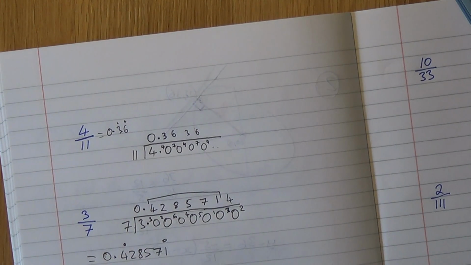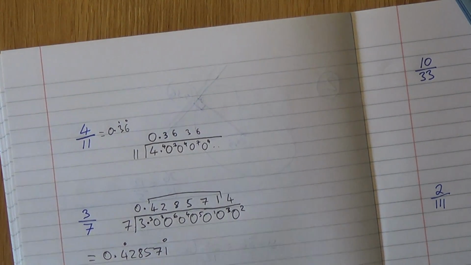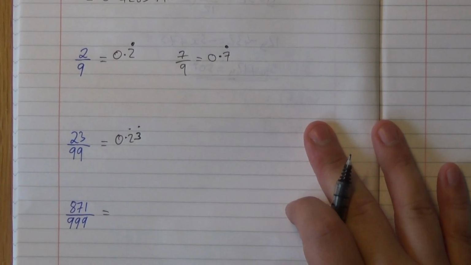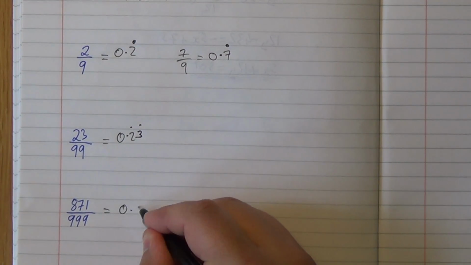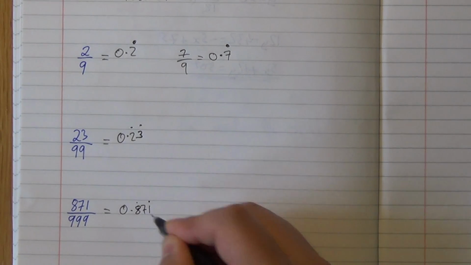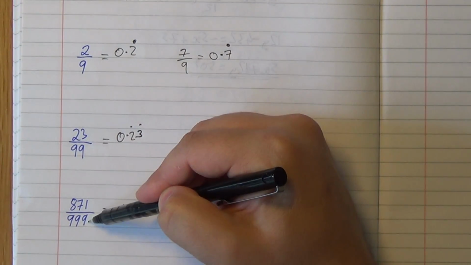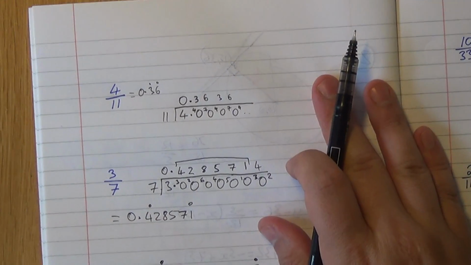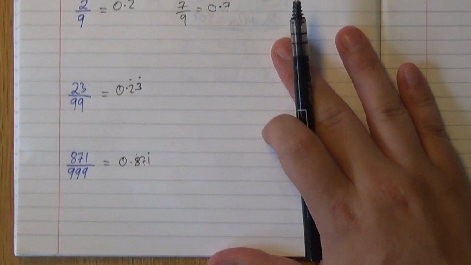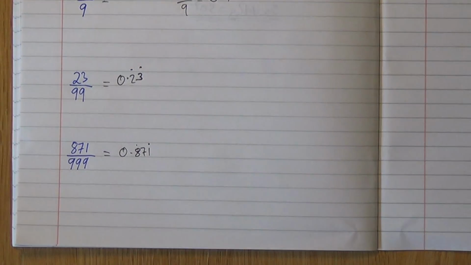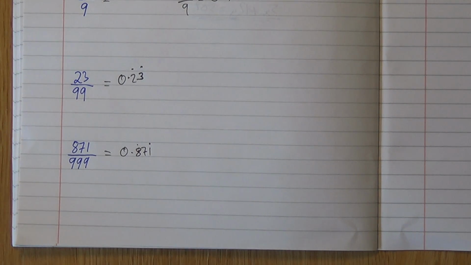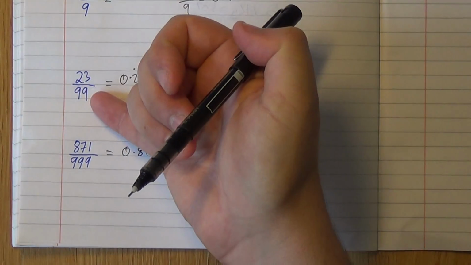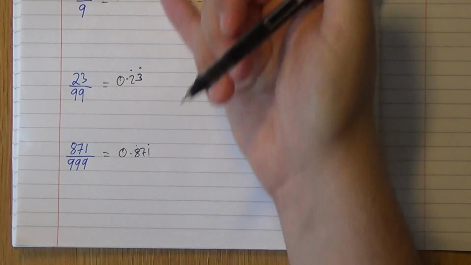With 99ths it's also really very simple. It's going to be 0.23, both recurring. And with 999ths, sorry, looking off the bottom here. With 999ths, it's all 3 digits recurring. So if it's out of 999, it's very easy to do. And that's a useful shortcut to save you doing all this division from before. So a simple thing to do with fraction knowledge is, just like we like tenths and hundredths for terminating decimals, we like ninths, 99ths, 999ths and so on for recurring decimals.